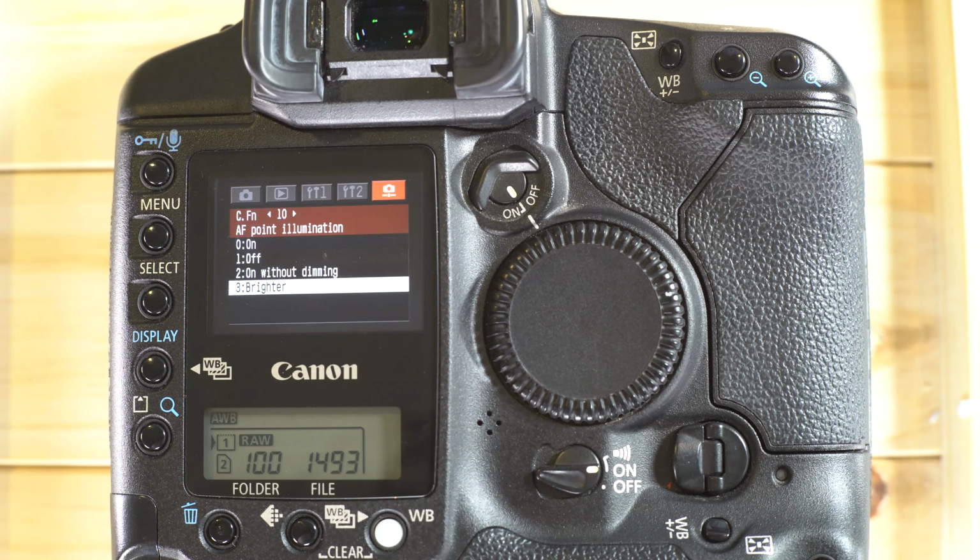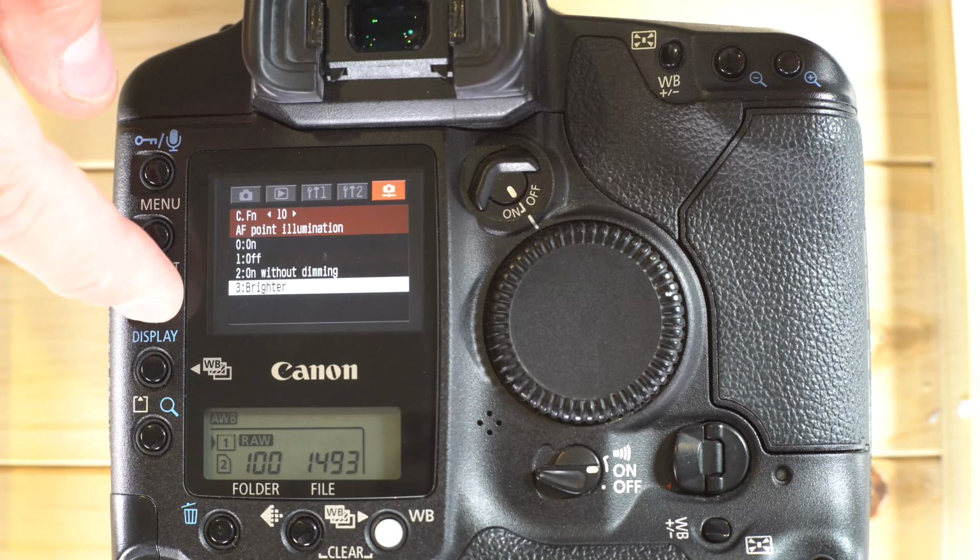Custom function 10 is autofocus point illumination. 0 is your standard setting, which is your autofocus points are on. 1 is your autofocus points are off, meaning there's no autofocus point illumination in the viewfinder. 2 is they are on and without dimming, so selected autofocus points will not be dimmed. And 3 is brighter, meaning that your selected autofocus points will be brighter than the non-selected autofocus points. Just a matter of personal preference and what kind of information you want to see in your viewfinder.